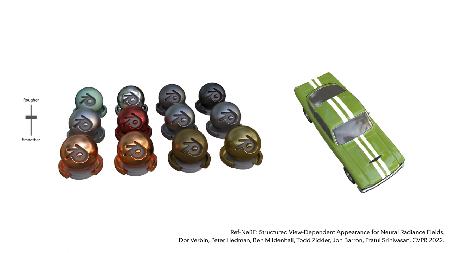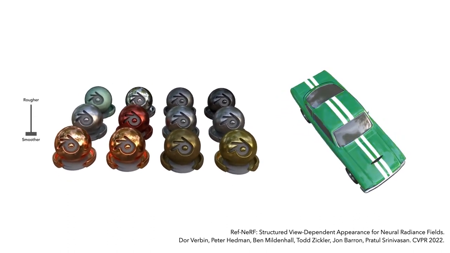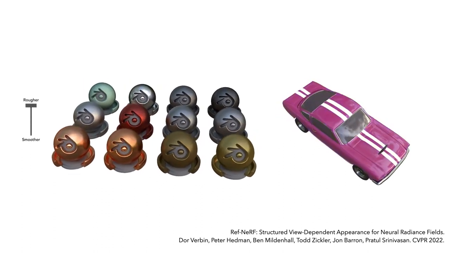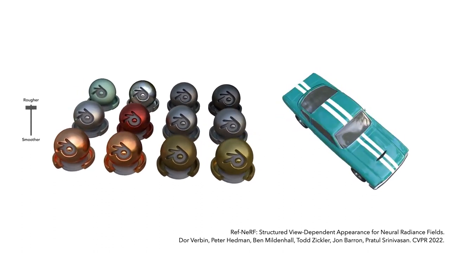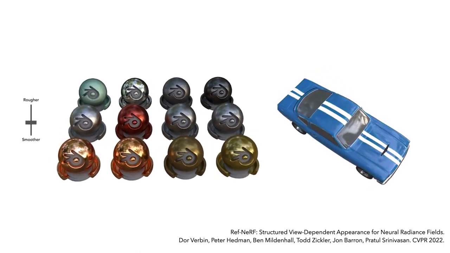And RefNeRF also decomposes the scene into spatially varying reflectance map functions that enable separately editing diffuse and specular components of the appearance, such as making the specular appearance rougher or shinier, as shown on the left, or editing the diffuse color of the car, as shown on the right.